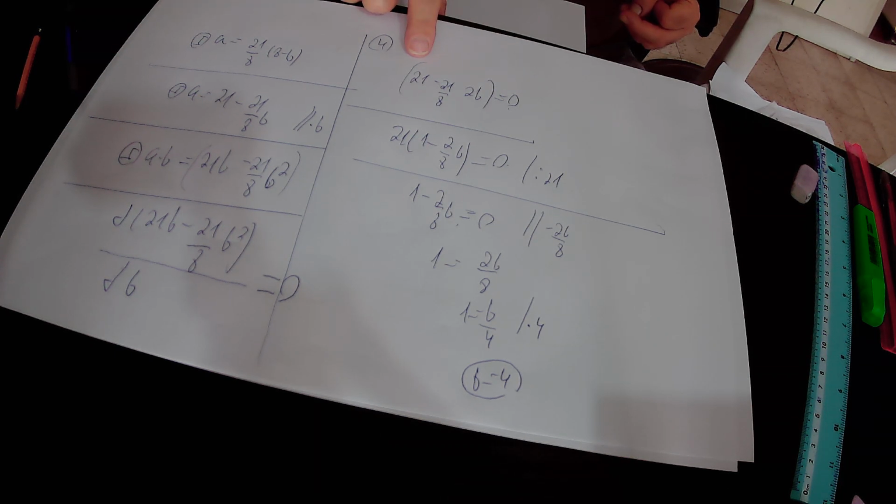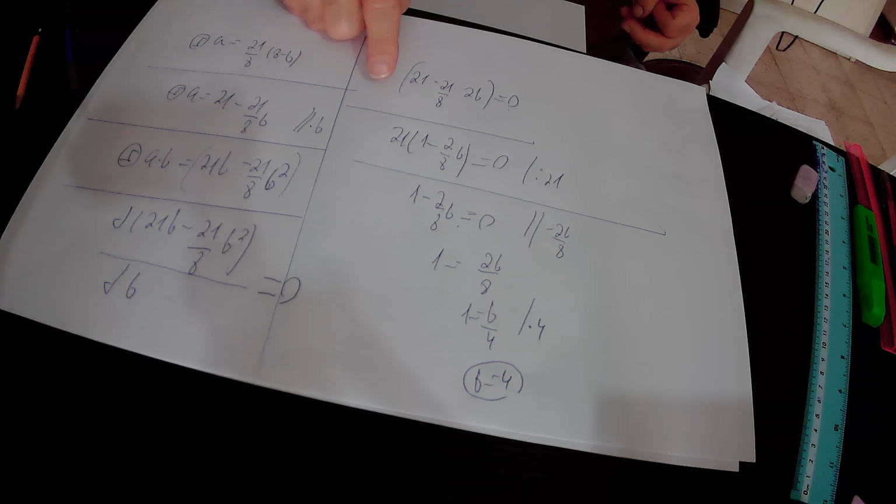Here we took 21 as a common factor from those two expressions. So here 21 was taken out as a common factor. What is left from 21 after we took from it 21 as a common factor? What is left is actually 1.